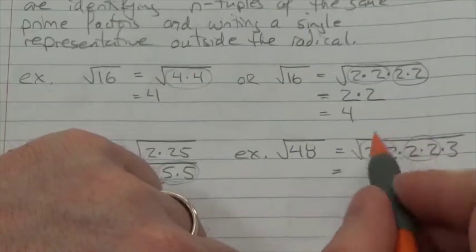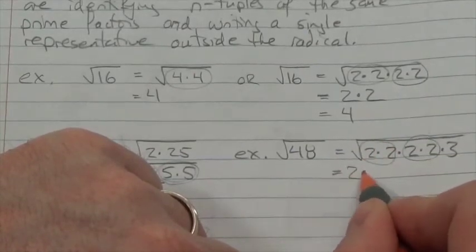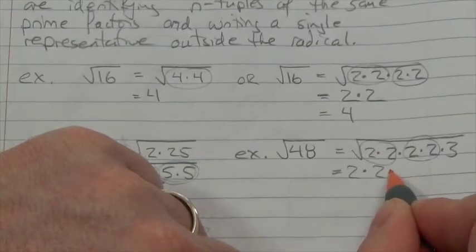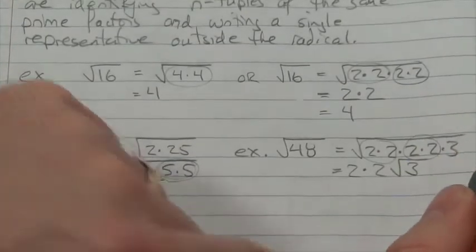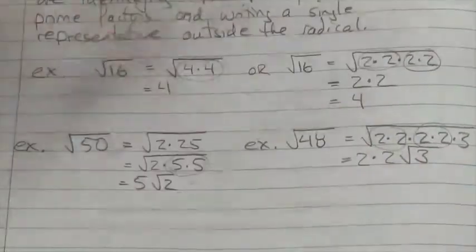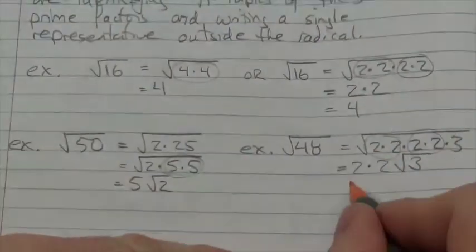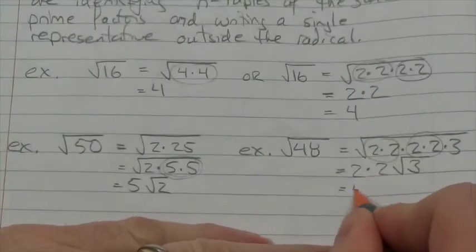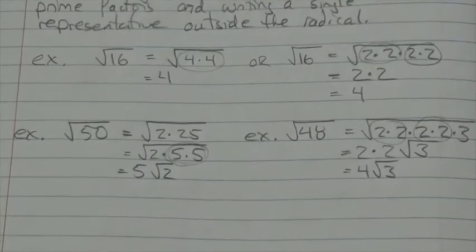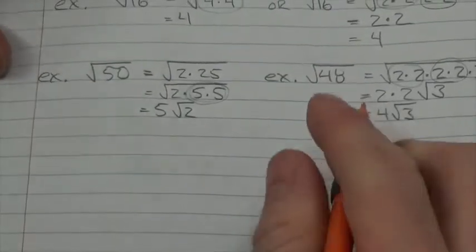So I pull out 1 2 for that pair, multiplied by, I pull out another 2 for that pair, multiplied by the square root of 3, can't pull that out, it's a single. That's not enough for me to see clearly what the side length would be. So this is going to be 2 times 2 is 4, root 3. That's all we got to do. Now, how do we make this a little bit more complicated?